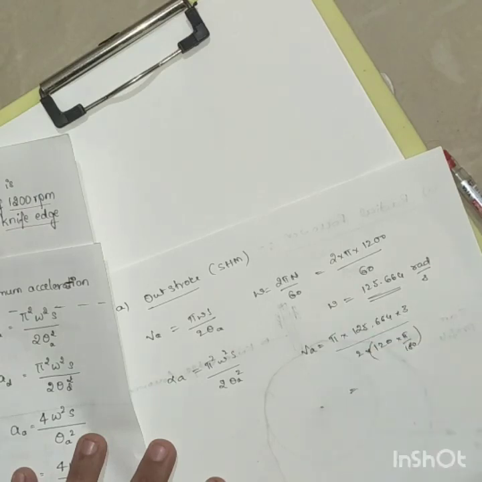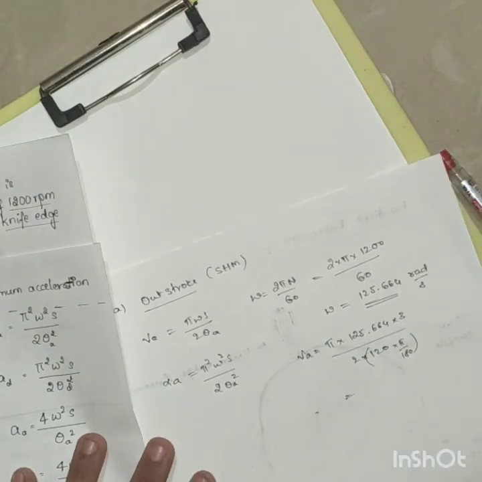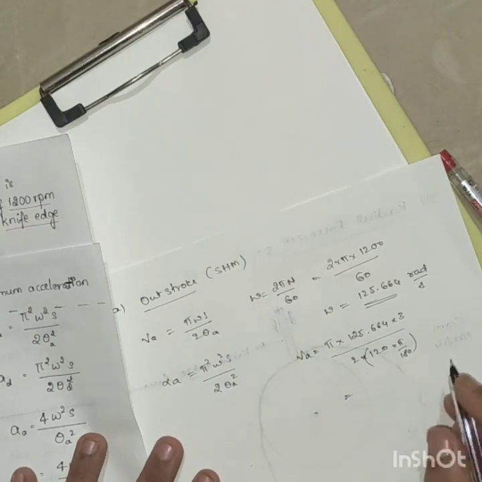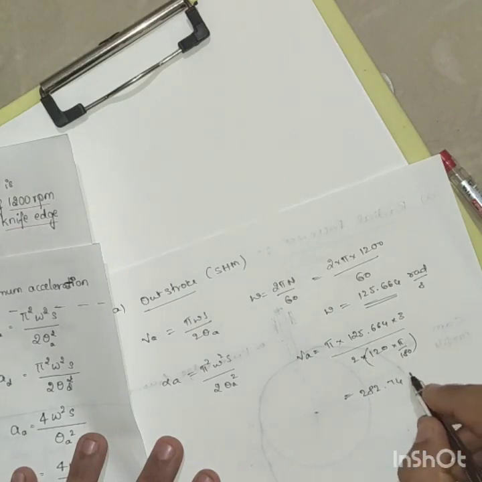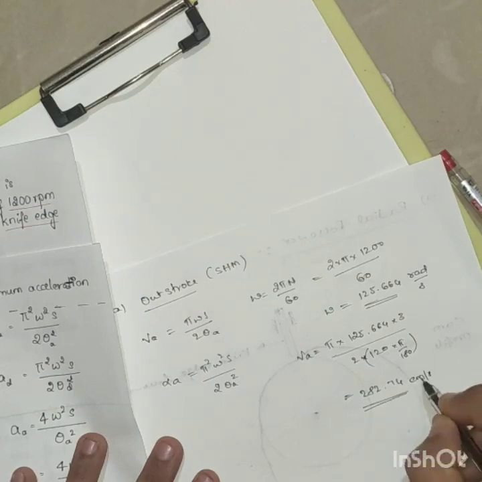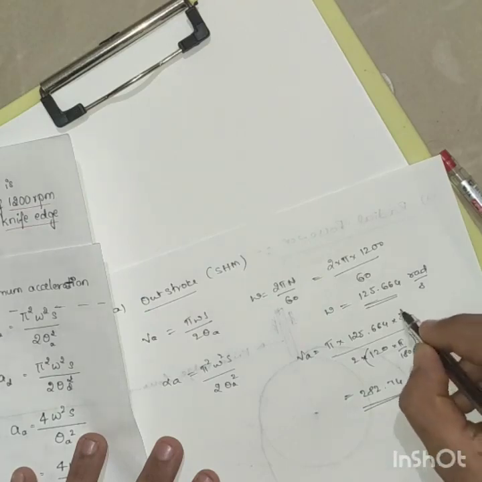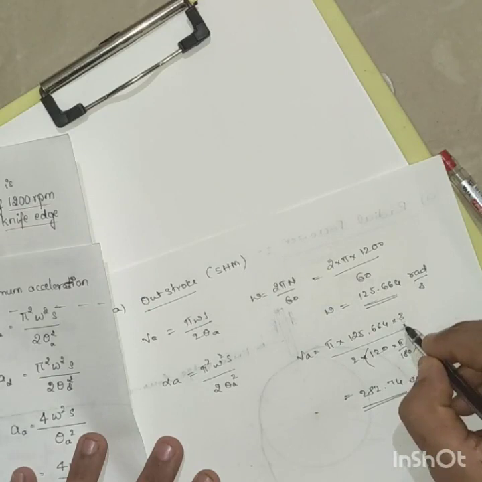If you substitute this in the calculator, you will get the answer in centimeter per second, that is 282.74 centimeter per second. We get centimeter because we have S in centimeter, 3 centimeters.